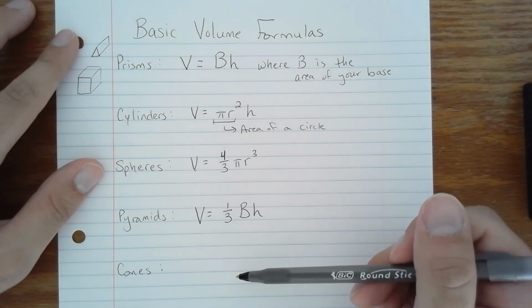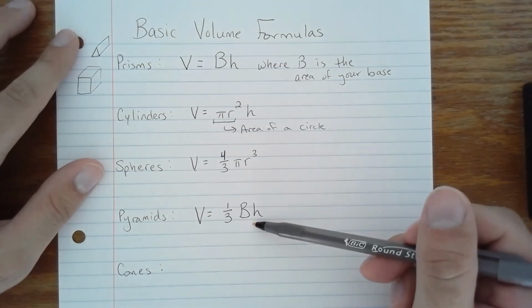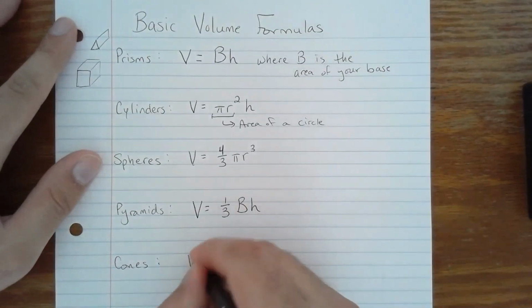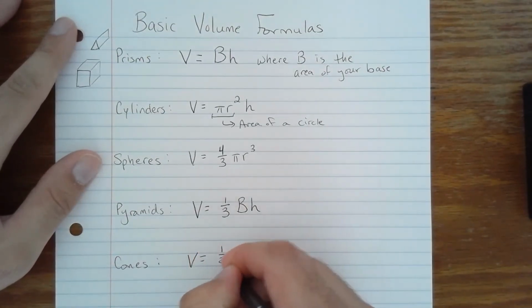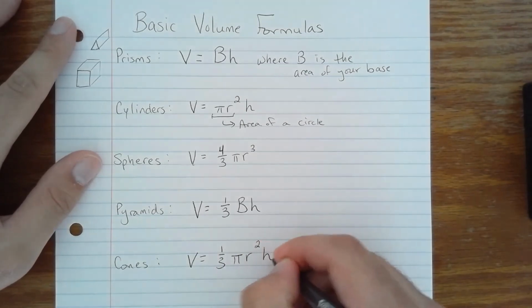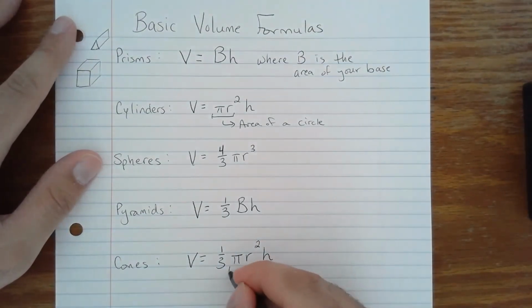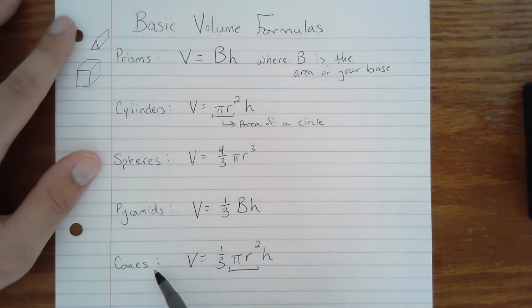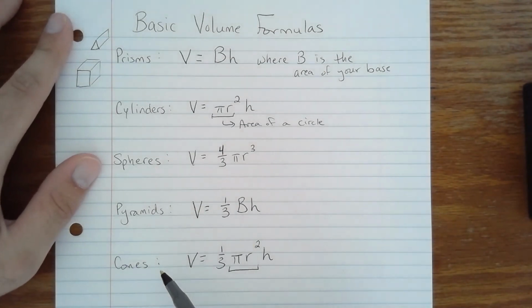Now, you can imagine that if cones compare to pyramids in the same way that cylinder compares to a prism, then actually it will turn out that this is 1/3 pi r squared times your height, where again we see pi r squared showing up to take the place of our base, because a cone is very much like a pyramid with a circular base.